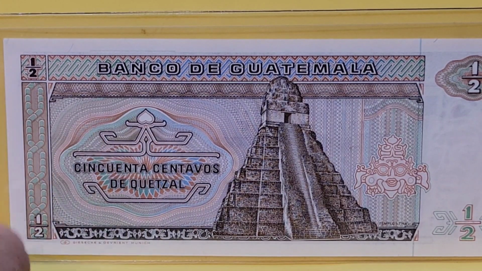Now, you might be wondering, where is the Mayan number on this half quetzal? And there is no Mayan number on this half quetzal, because there is no Mayan number that is half of a number. However, they could have said 50 centavos or something and then had a Mayan number, but I'm not going to argue with them there.